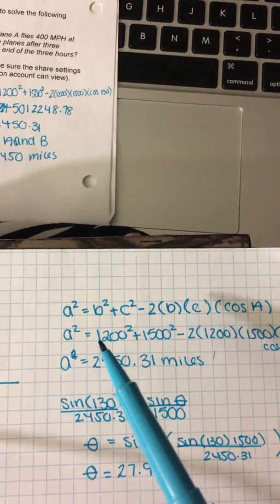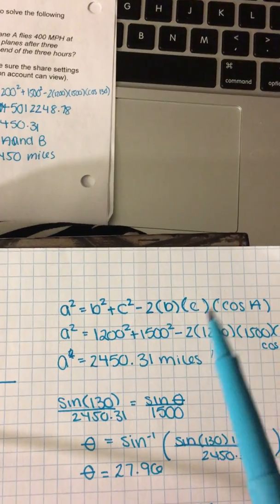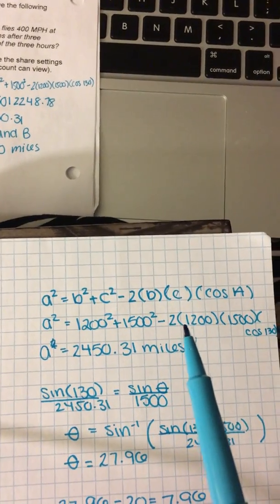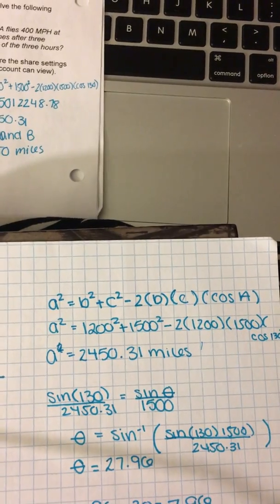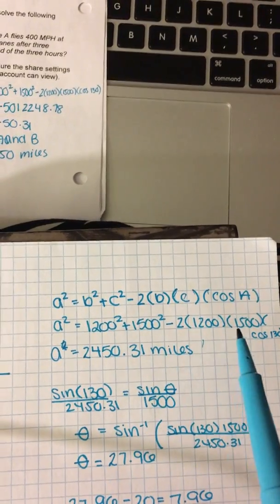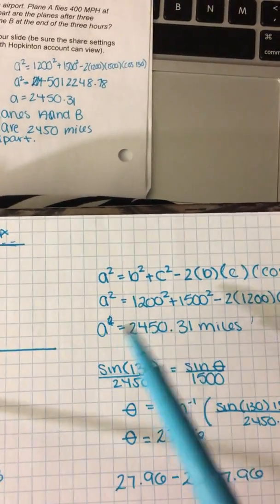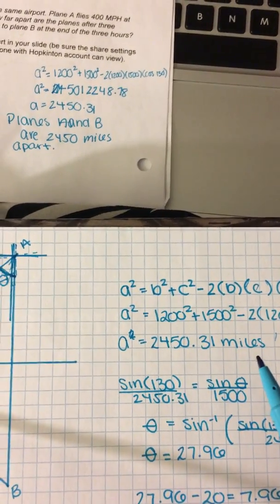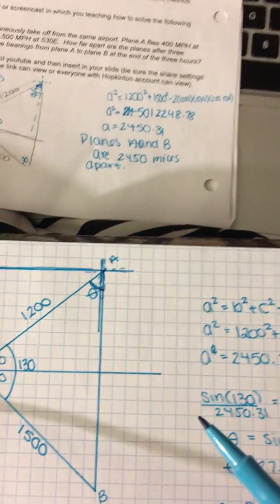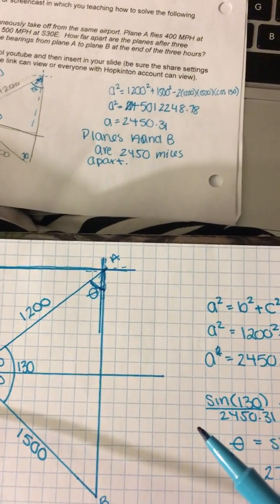So we get a squared equals 1,200 squared plus 1,500 squared minus 2 times 1,200 times 1,500 times cosine of 30. What I did here was I plugged in all the things that we were given in our diagram. And after solving that, I get A equals 2,450.31 miles. The second part of our question was about the bearing.